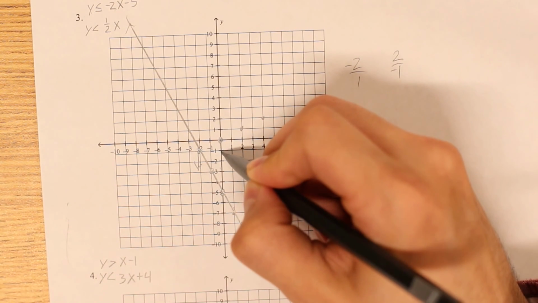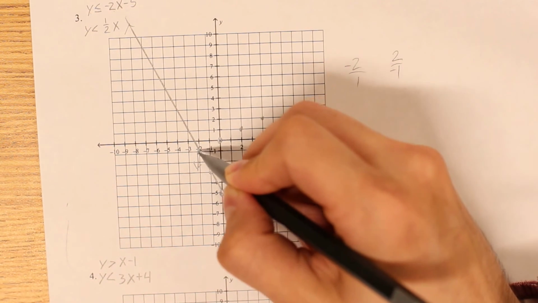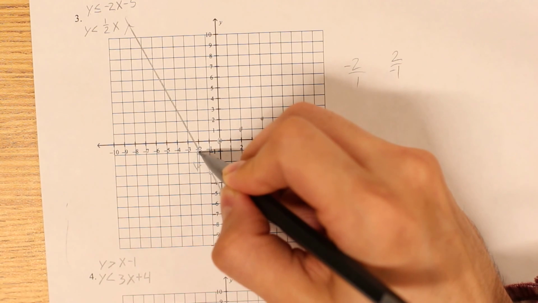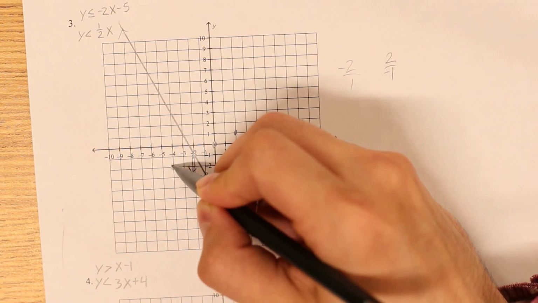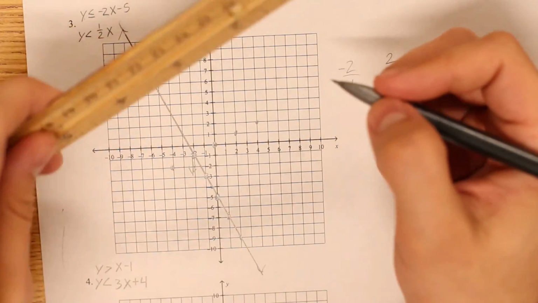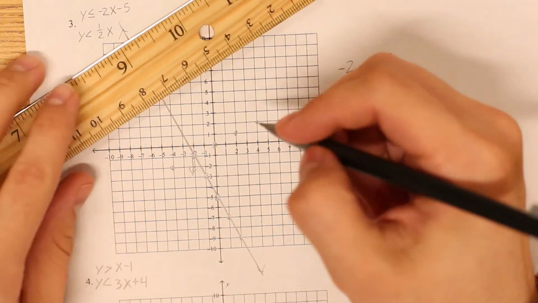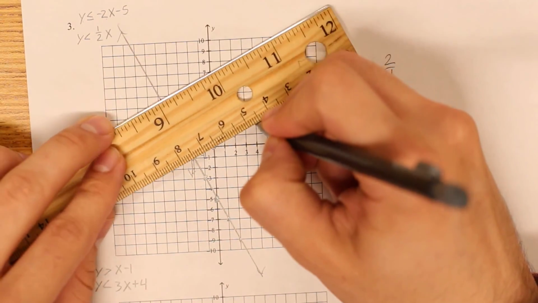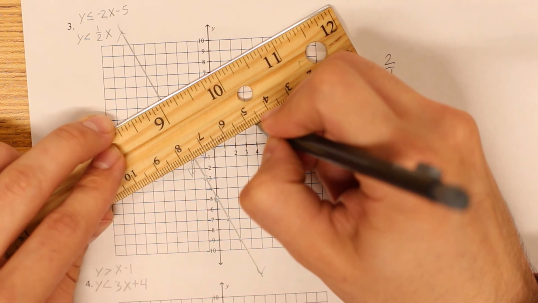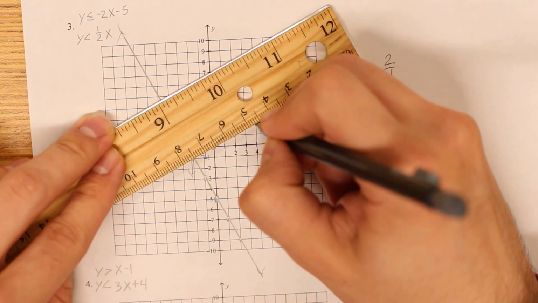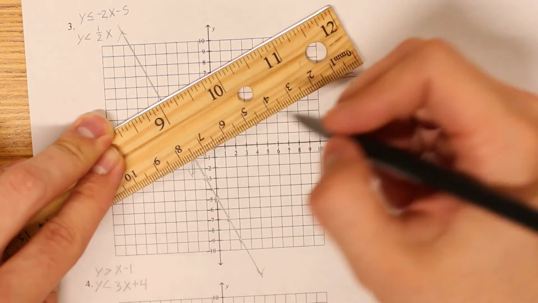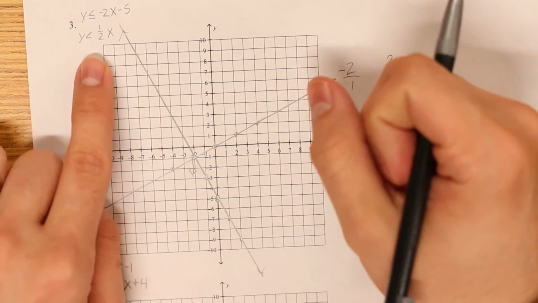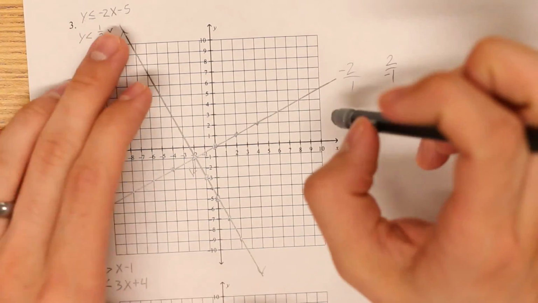I also could go down 1 to the left 2, down 1, to the left 2, okay? So we end up with this kind of a line.